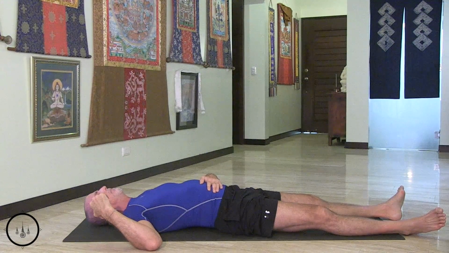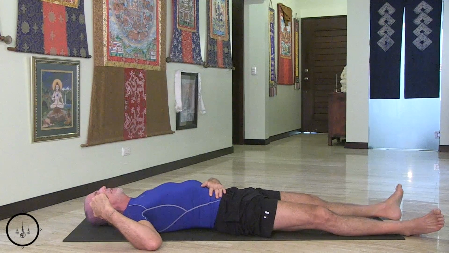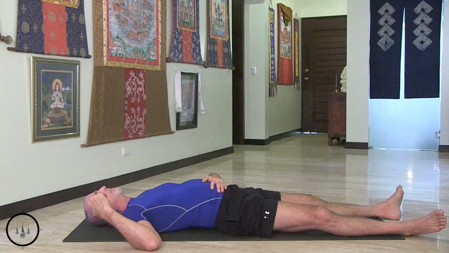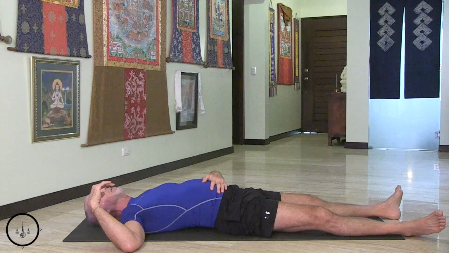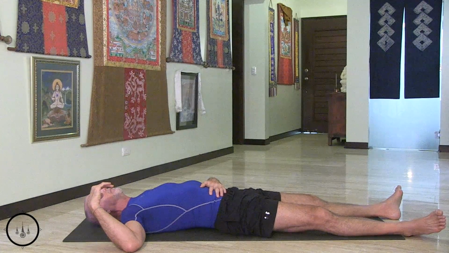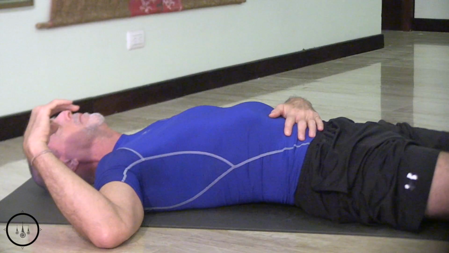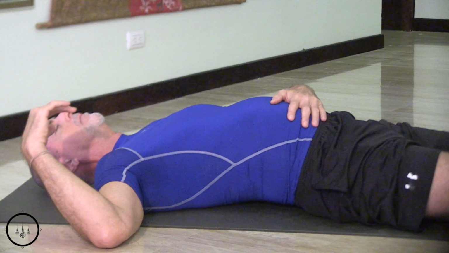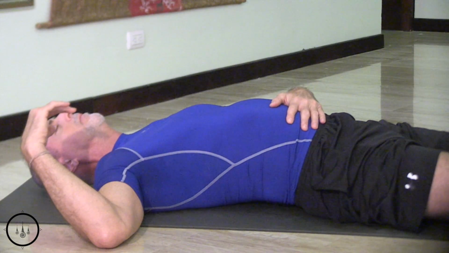Exhale. Keeping my chest fairly flat. Here I'm breathing into the lower kumbha. You can see that going up and down. Try that with me. All up and down.